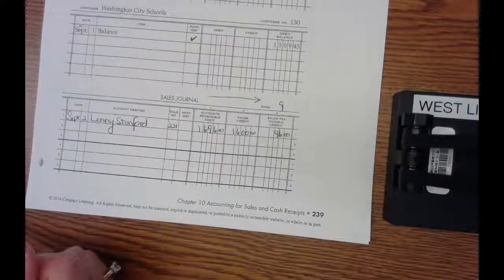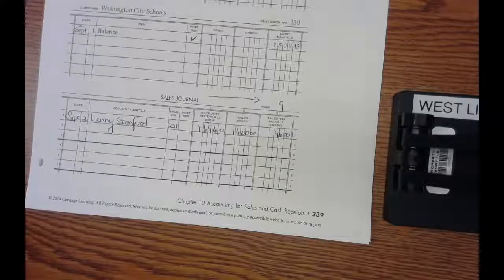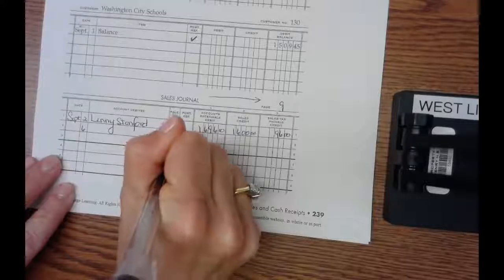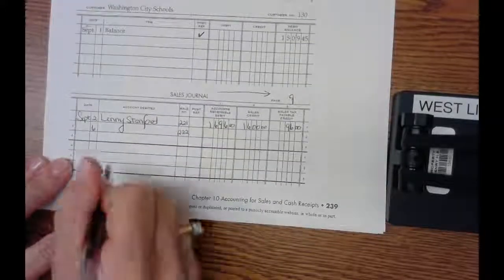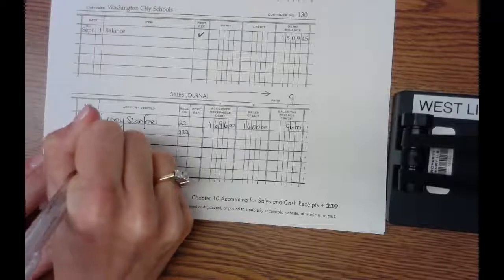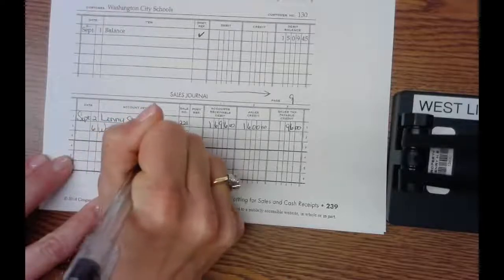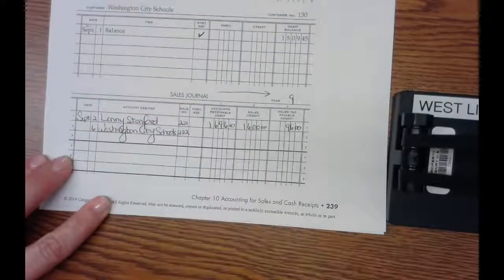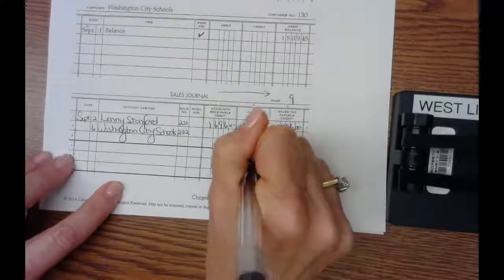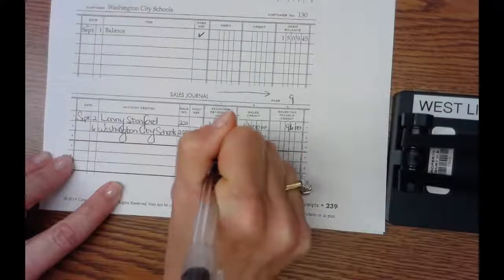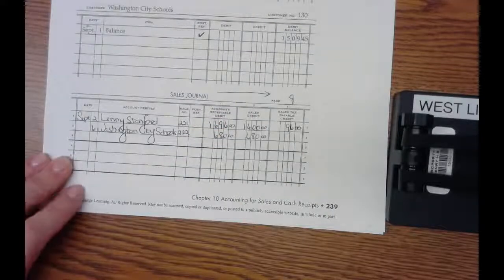Next transaction on the 6th, we sold merchandise on account to Washington City Schools for $680. Washington City Schools is exempt from sales tax, invoice 222. The date is the 6th, invoice 222. We sold to Washington City Schools. The amount of the stuff that they purchased from us is $680. There is no tax, so the total amount they owe us is $680.